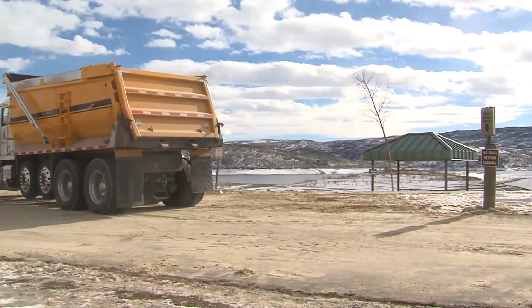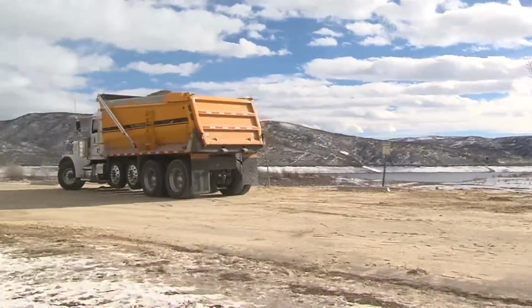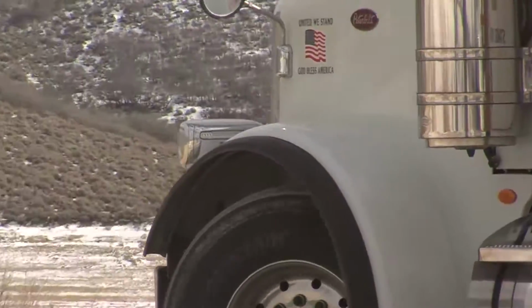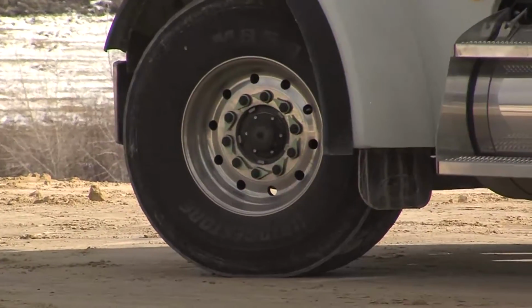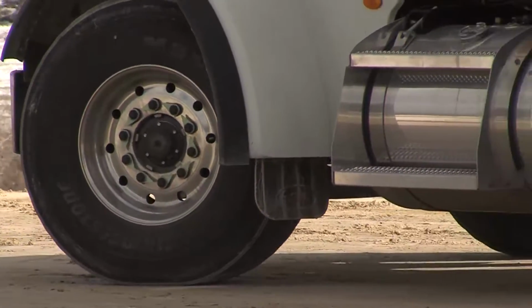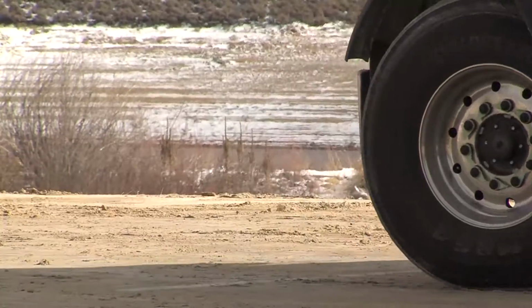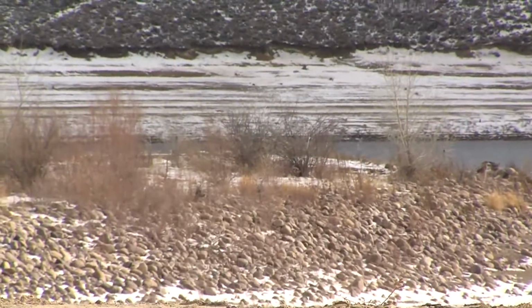So I don't know at this point how many times the trucks are going to come in and dump sand. So this might be my only shot. So I want to get enough to make a sequence, letting the tires come into frame.